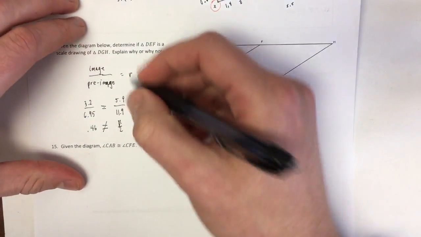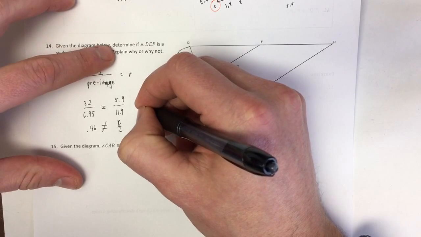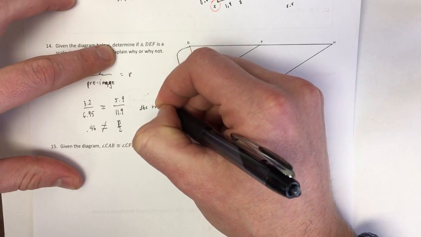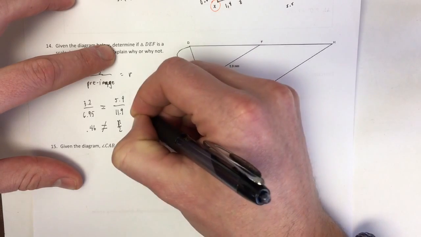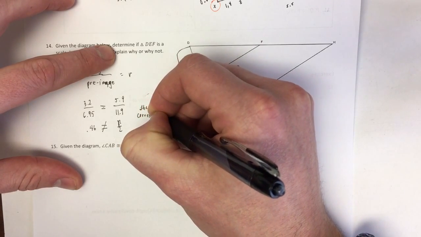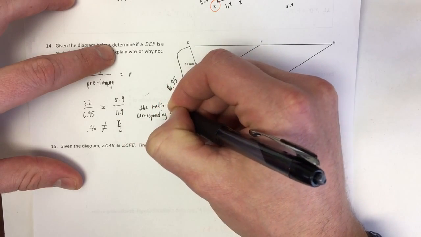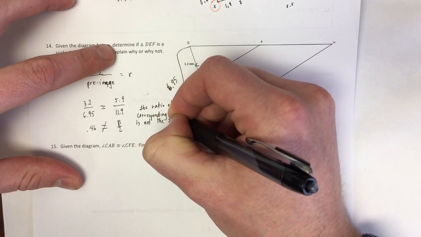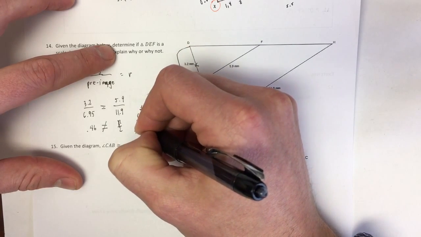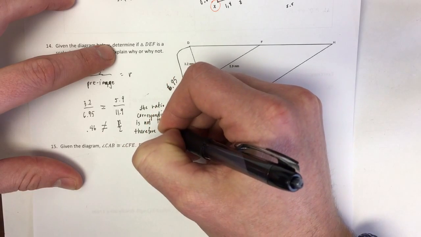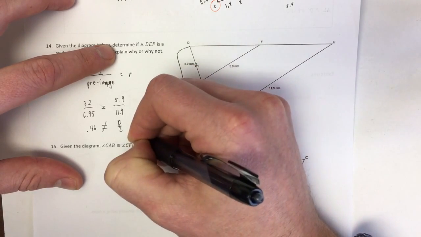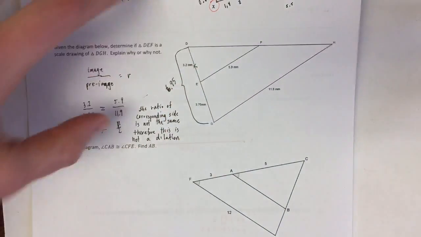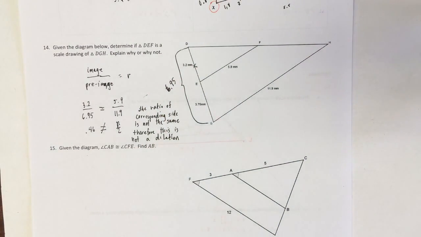And so what you can do in your explanation is explain the ratio of corresponding sides is not the same. Therefore, this is not a dilation. So keep in mind that just because they give you numbers doesn't mean they always work, so you have to check over and over and over again.